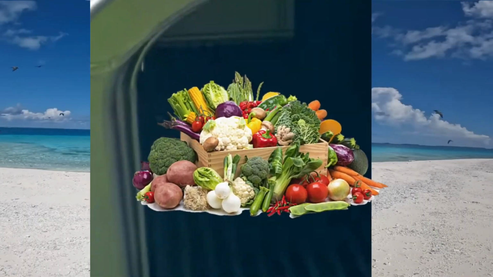Well, if I'm stuck here, I better find something to eat. Guemes Island Market.